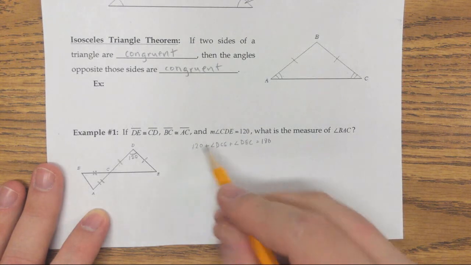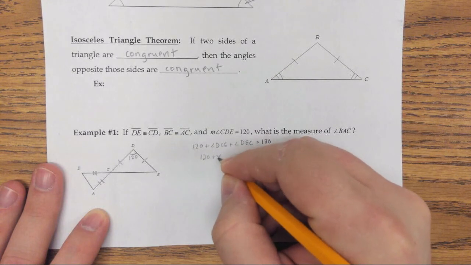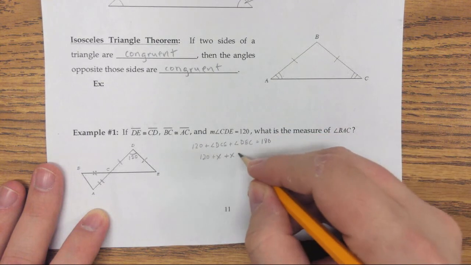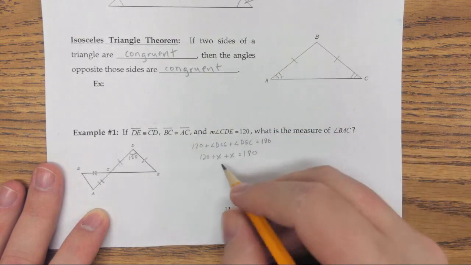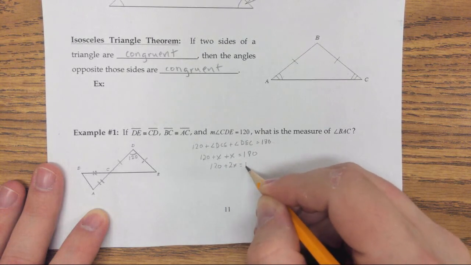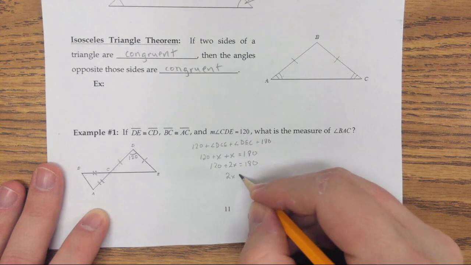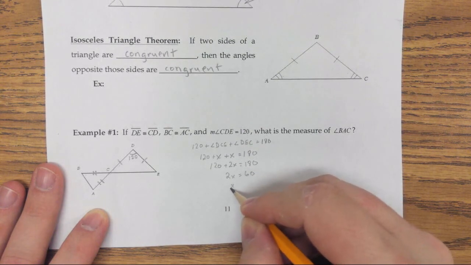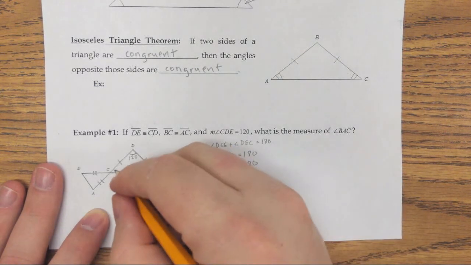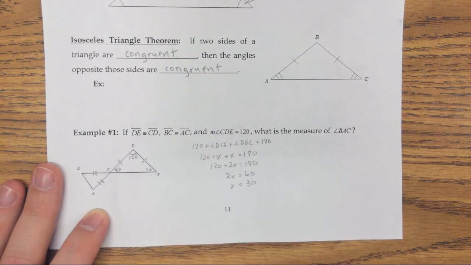So I could just call these X. So I could have 120 plus X plus X equal to 180. So then 120 plus 2X equals 180. Subtract 120 from both sides, I get 2X equals 60, and then X equals 30 when I divide by 2. So that means this angle right here is 30, and this angle right here is 30.